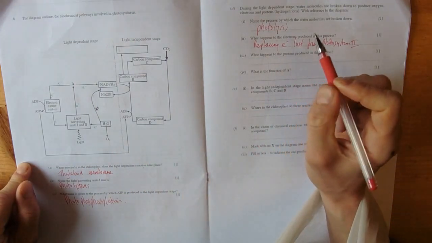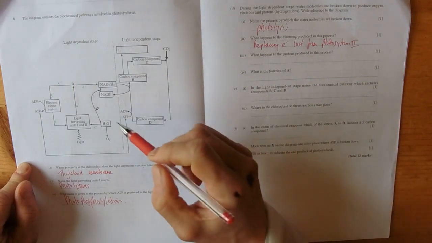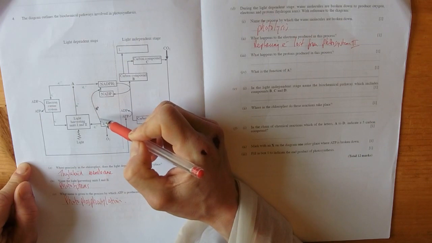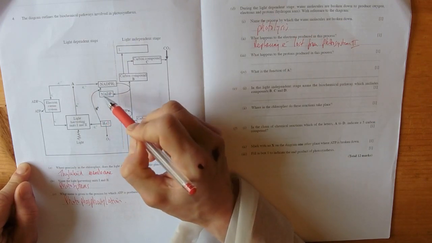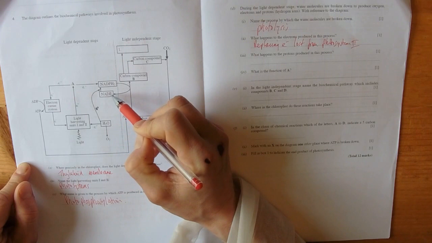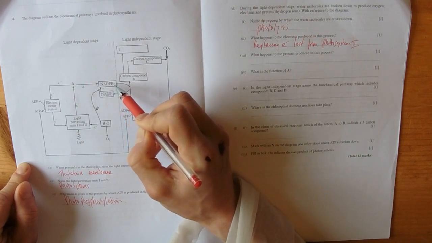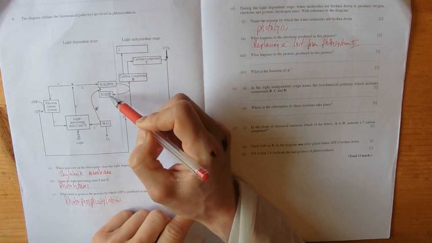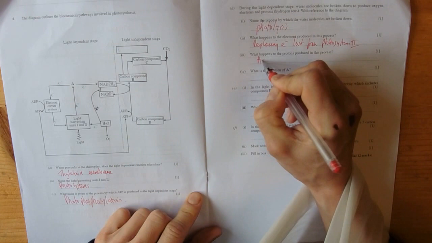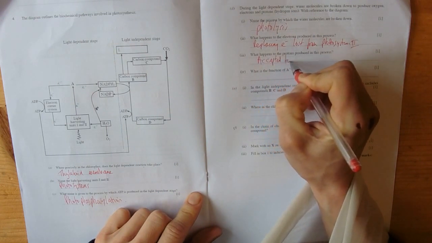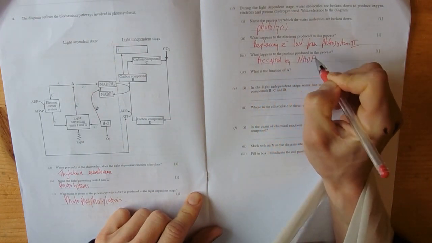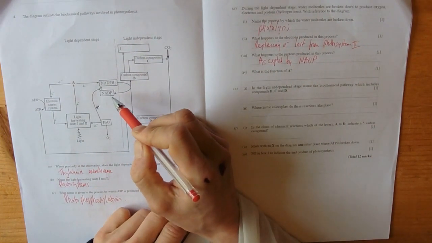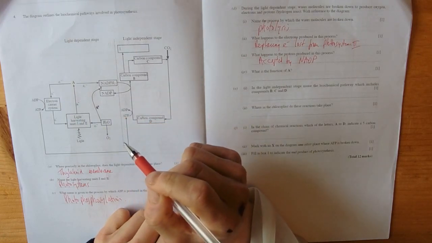What happens to the protons produced in this process? Well, there's our proton, our hydrogen ion. As we can see, it's going to be joined onto NADP to make NADPH2 in this diagram. So it's accepted by NADP. Or it reduces NADP. There's another way of saying that.